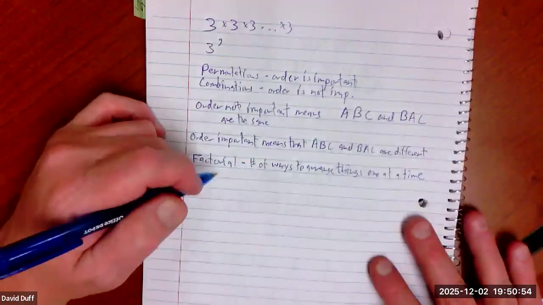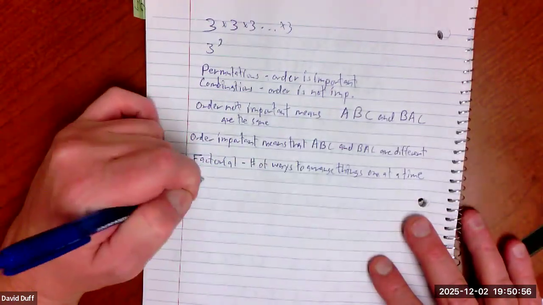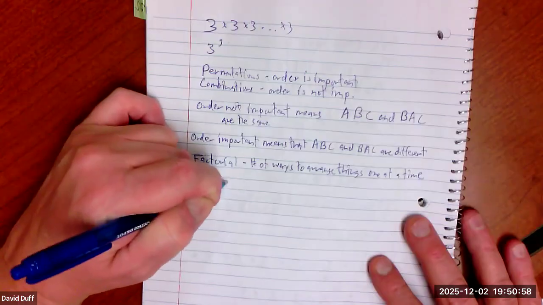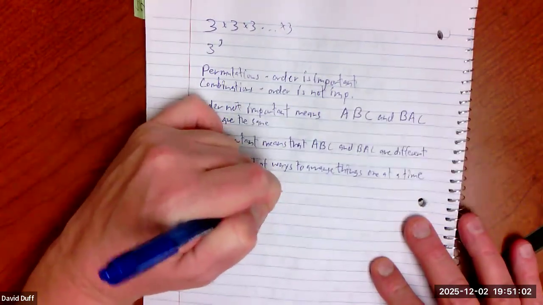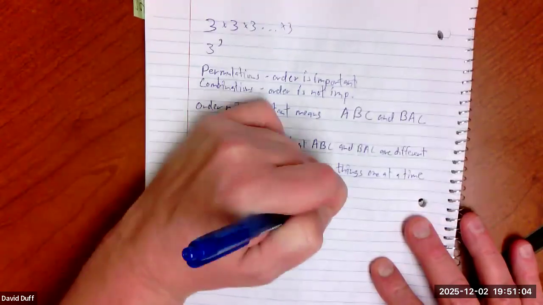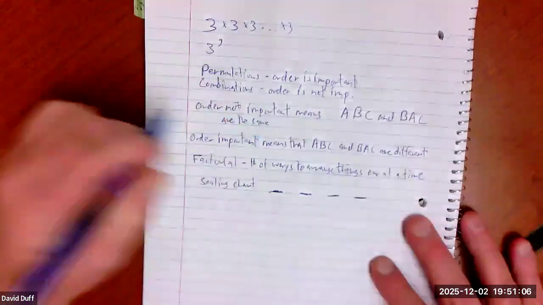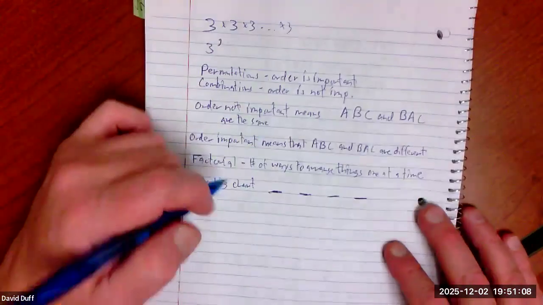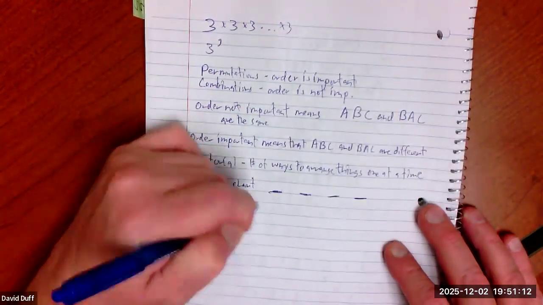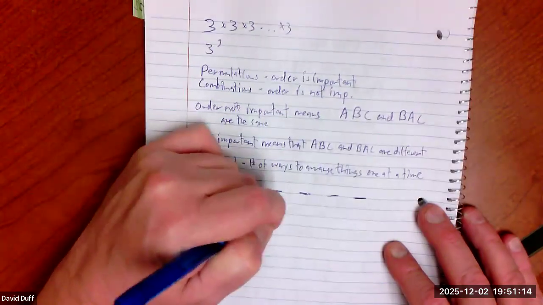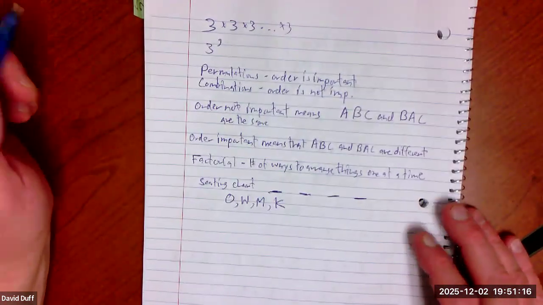So let's say I have a seating chart, right? I got 4 seats in the front row right here. And then I got Omar coming in, Weatherby coming in, Michelle coming in, and Kevin coming in, right?